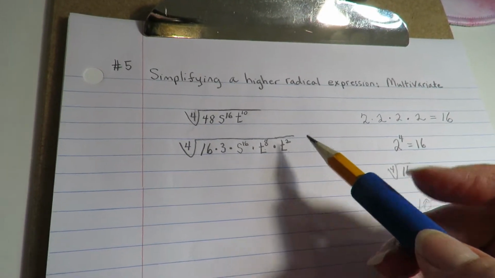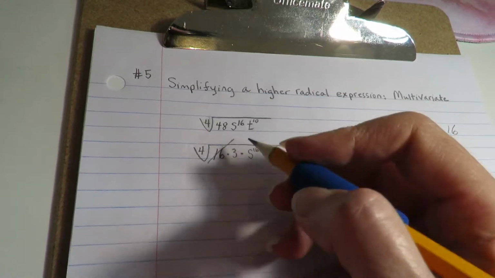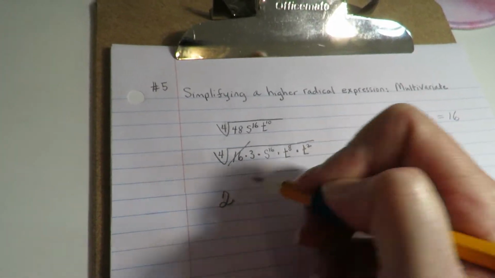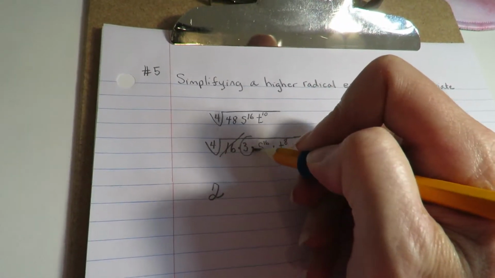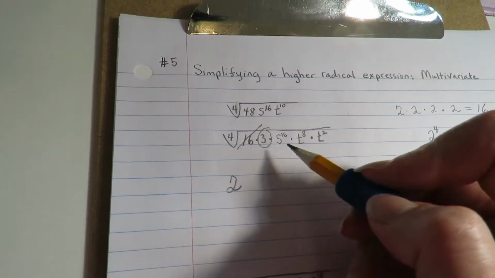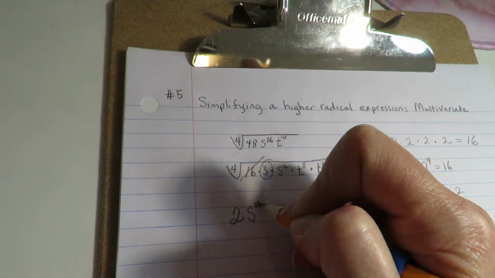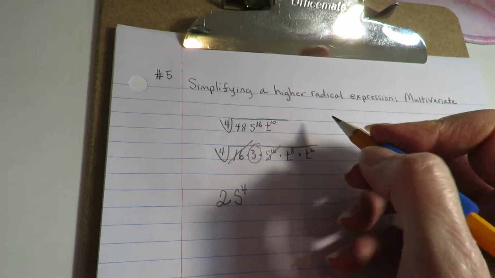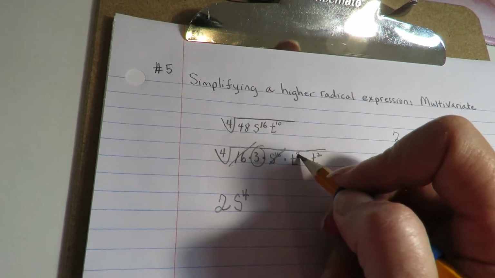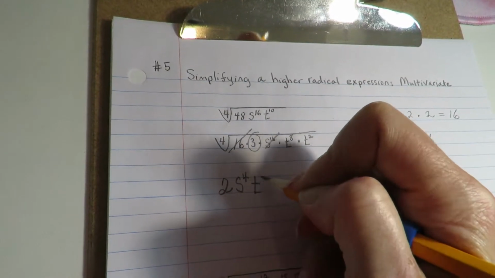All right, let's go ahead and do the root. So the 4th root of 16 is going to come out as a 2, big 2. 3 stays under. s to the 16. So exponents, remember, you divide. So 16 divided by 4 is 4. So that comes out as s to the 4. t to the 8, you do 8 divided by 4 is 2. So that's t to the 2.